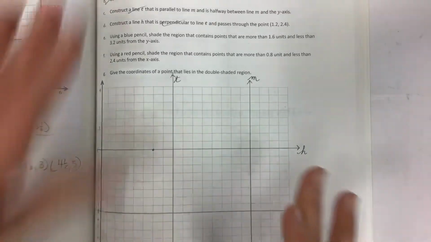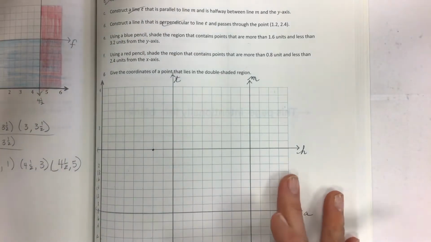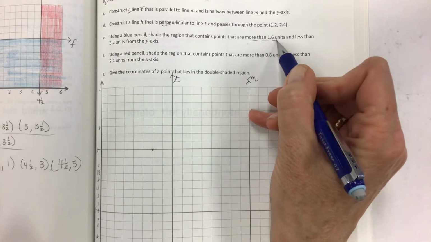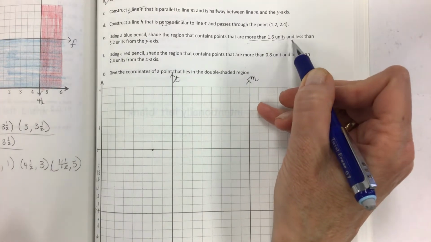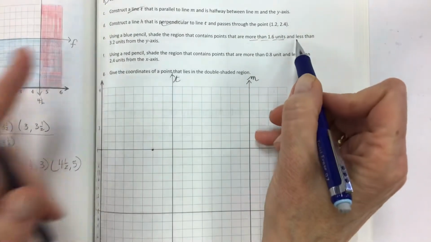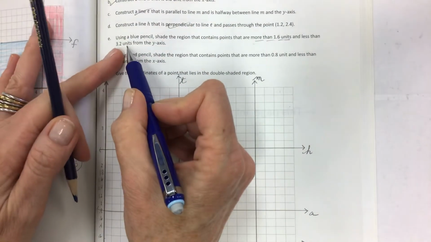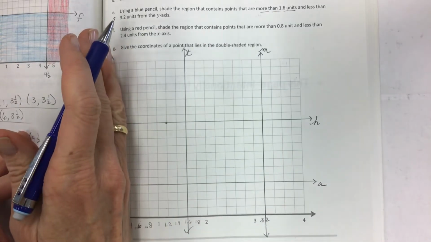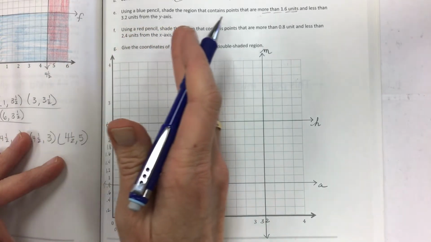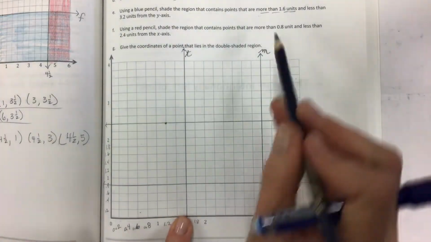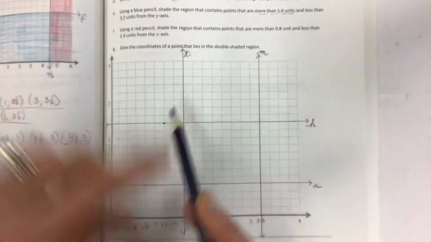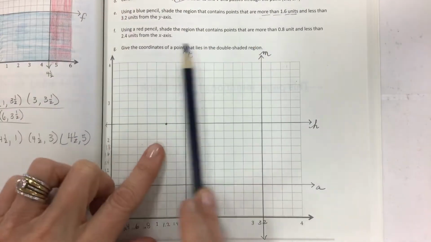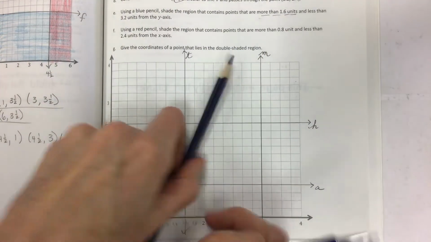Using a blue pencil, here's where we get our shading. Shade the region that contains points that are more than 1.6 units, okay, from what? We haven't gotten there yet, and less than 3.2 units from Y. Okay, so we're shading. We have to go from Y, and it's going to be more than 1.6. Here's our 1.6 right here, and less than 3.2. So this is going to be blue.